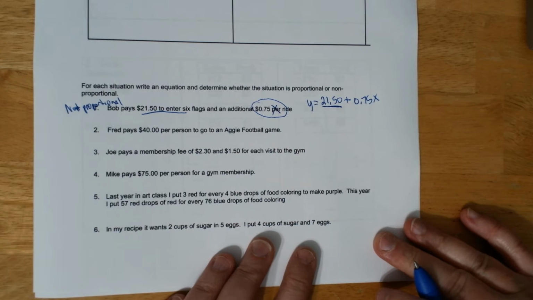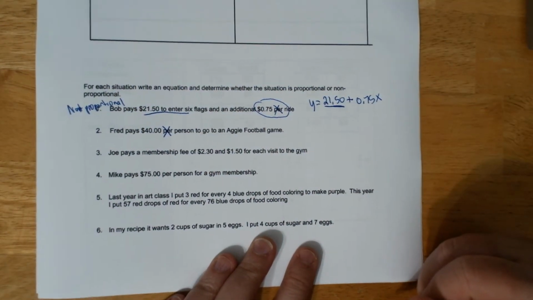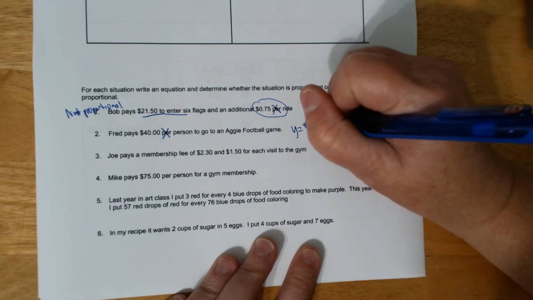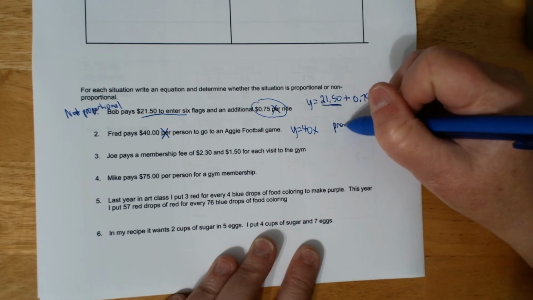Fred pays $40 per person, for x, to go to an Aggie football game. y equals 40x, nothing's hanging out. That is proportional.